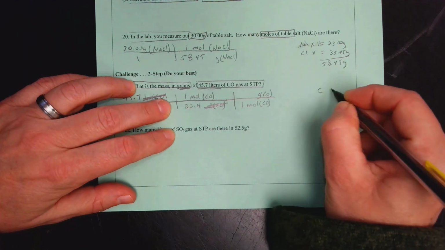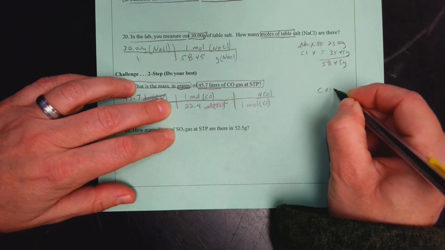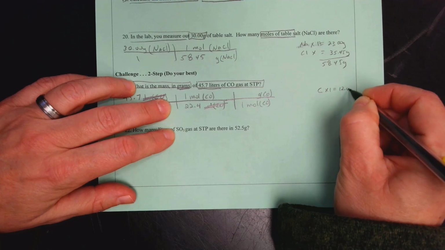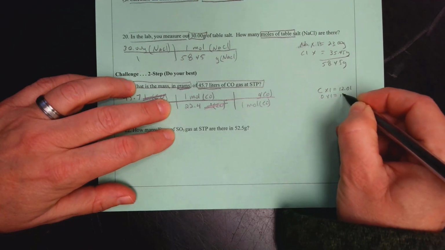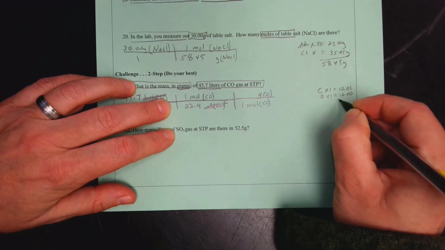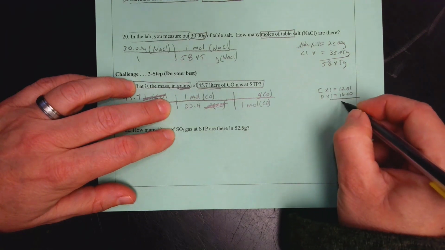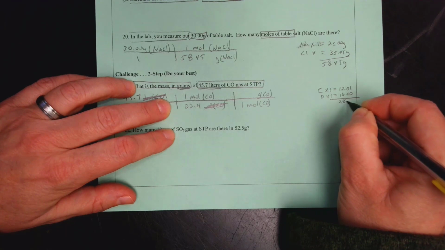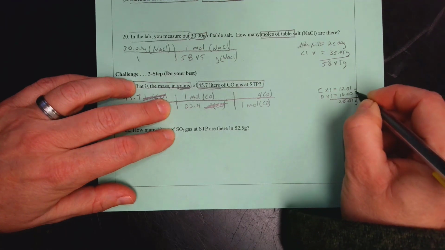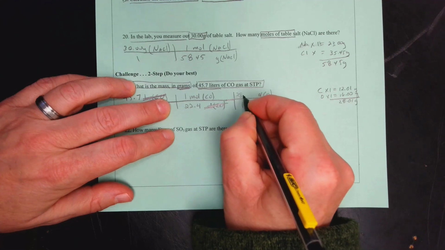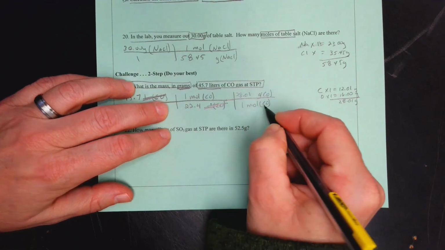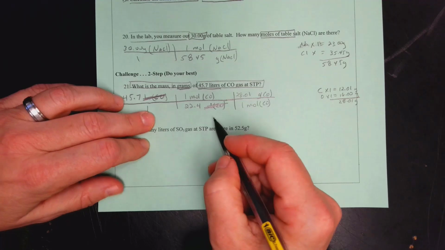I have carbon, 1 of those, which equals 12.01. I have oxygen, 1 of those, which equals 16.00. When I add those together, I end up with 28.01 grams. And that's the quantity I'm going to put in here: 28.01 grams.